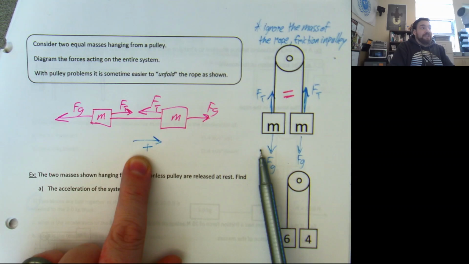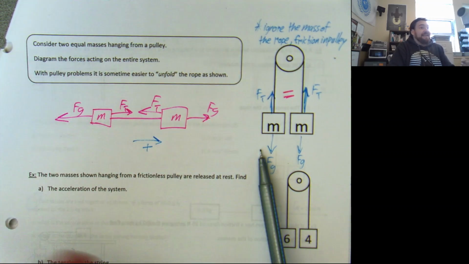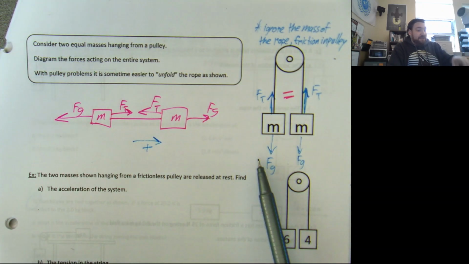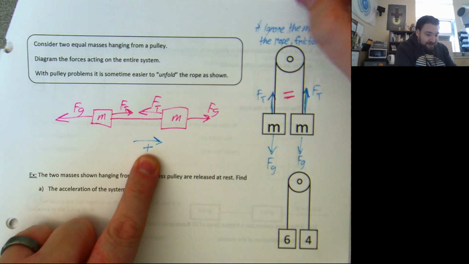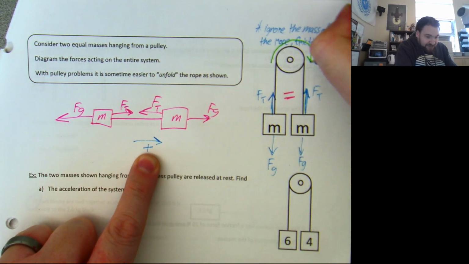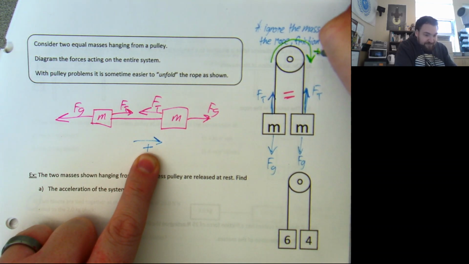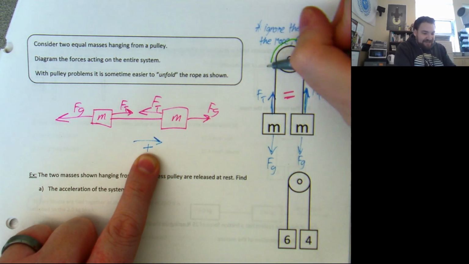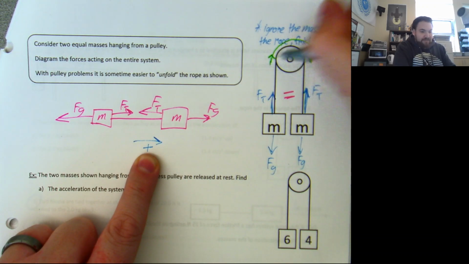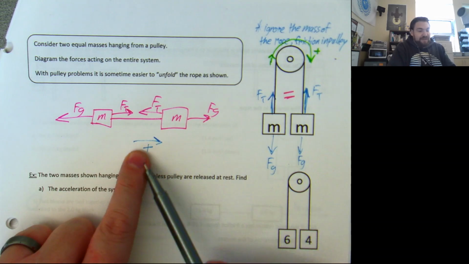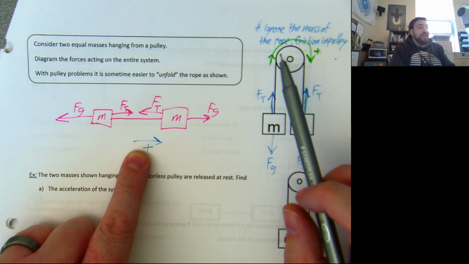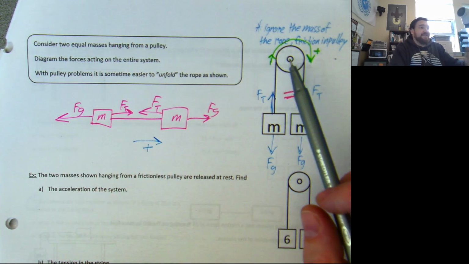So when you're dealing with pulleys, you can't just say up and down anymore. You have to pick a spinning direction for the pulley. To the right here means up, over, and down this way is going to be positive. So anything that acts opposite that is going to be negative. Pulleys do more than just change the direction of the forces. They actually change the direction that we can call positive. You can't just say up and down anymore.